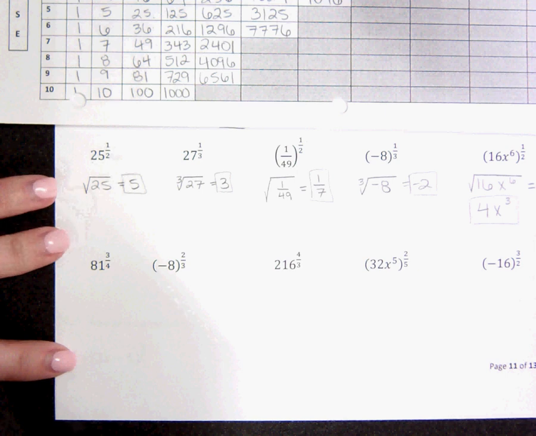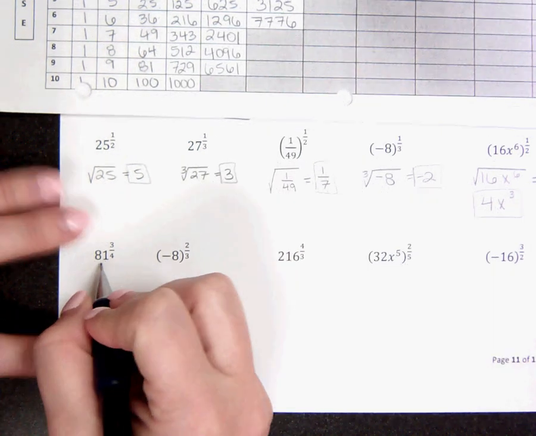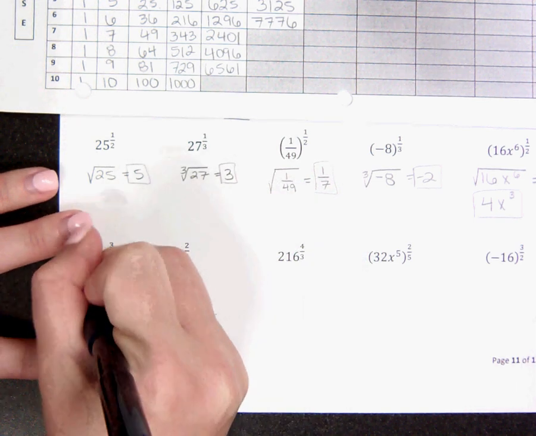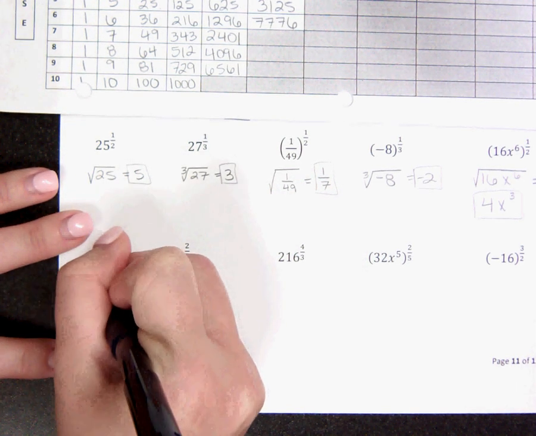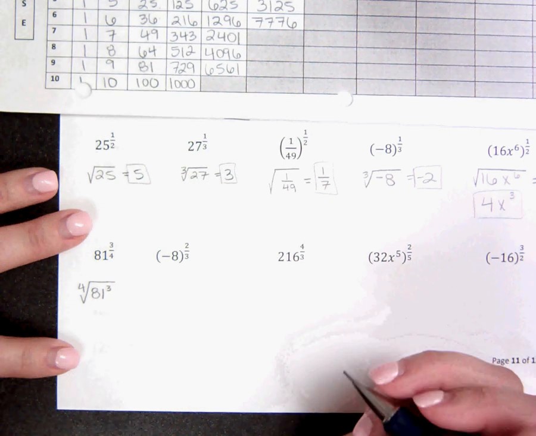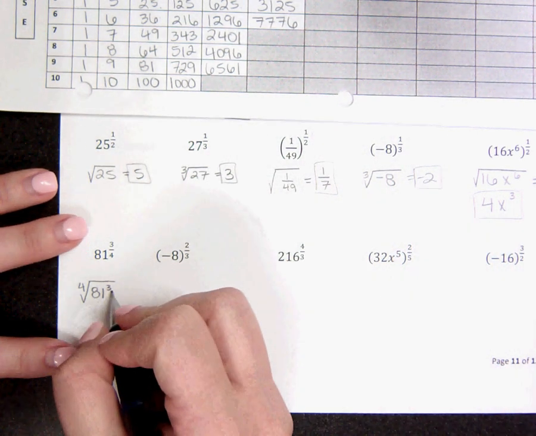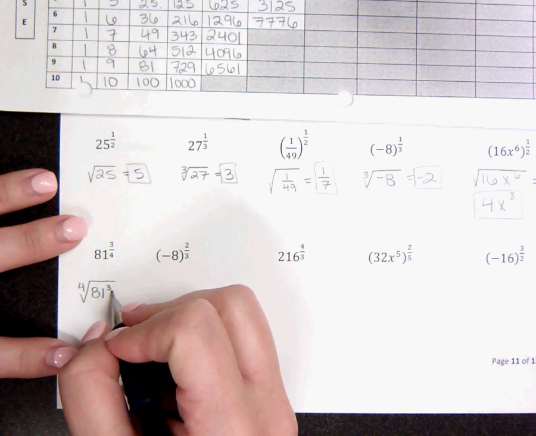These might be a little more challenging, so you might want to follow me first. So we have 81 to the 3/4 power. That's the 4th root of 81 to the 3rd power, and they want you to simplify that.